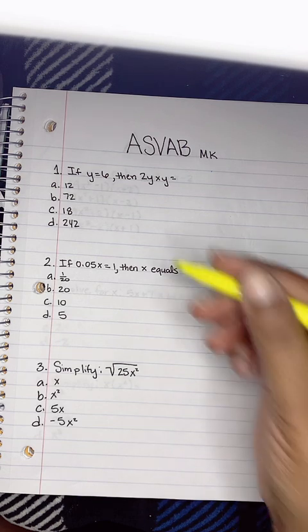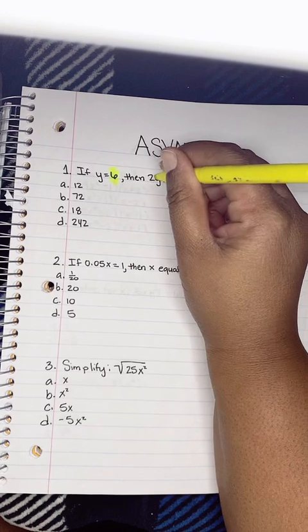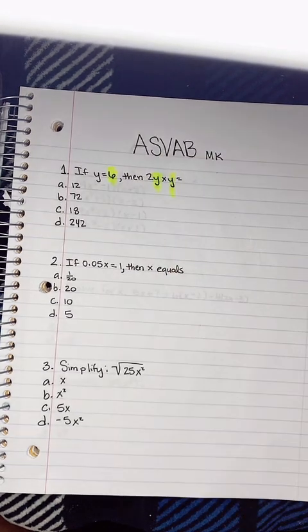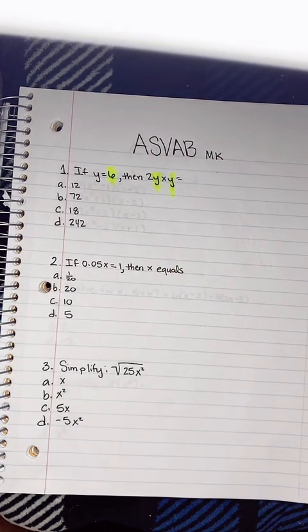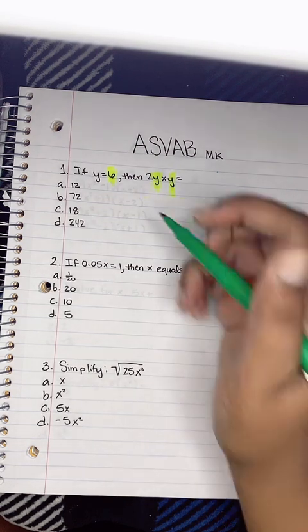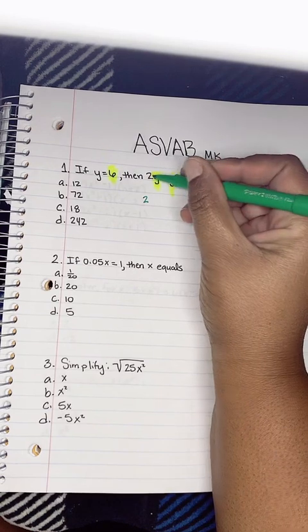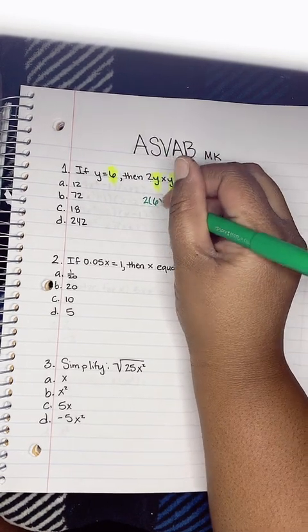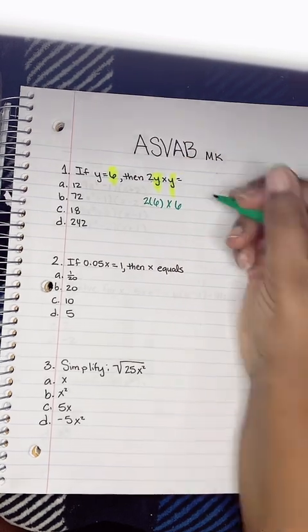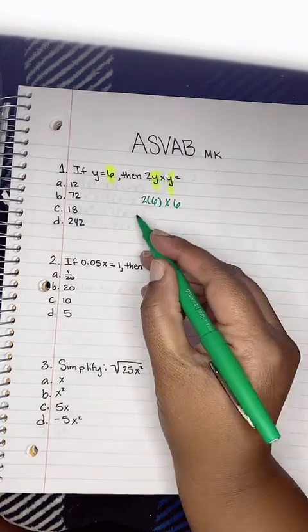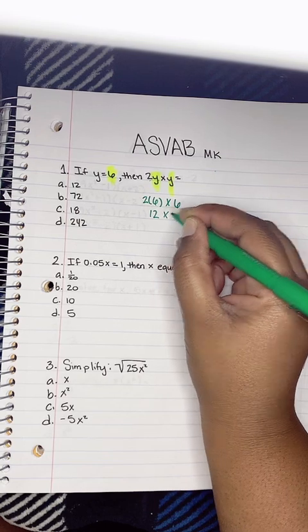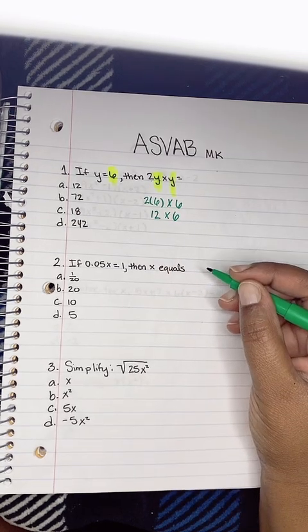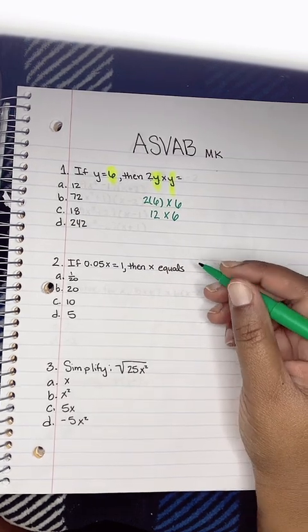So whenever they give you a letter equal to a number, we're going to literally plug in 6 for y. Okay, and so we're going to do 2, and then whenever you have a number attached to a variable, you guys, that's multiplied. So that's why I'm putting parentheses times 6, okay? And then we do 2 times 6 is 12, and 12 times 6 is 72.